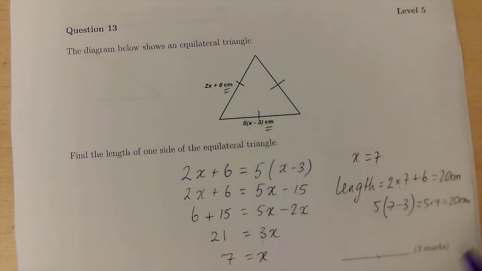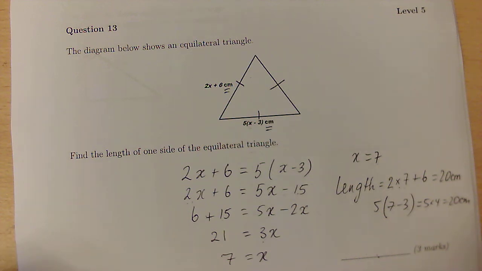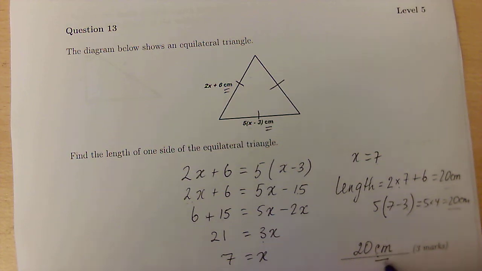Should you use both sides? Of course not. It's enough to check one side. But I would want to check my answer, right? I would want to have security in my answer. So I checked both of them and got the same answer. Surely I'm right, right? So 20 centimeters. Please don't forget the units, okay? It's not that difficult. That's the end of this video. Thank you.